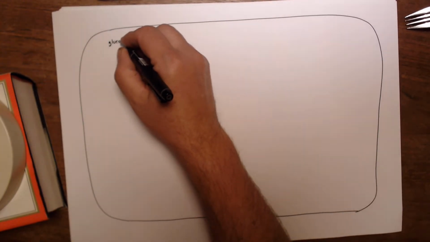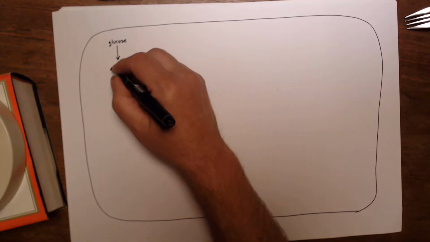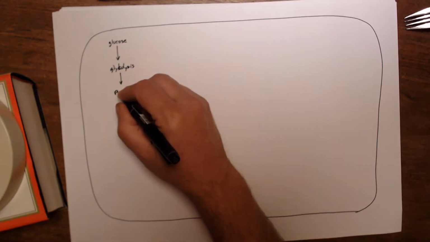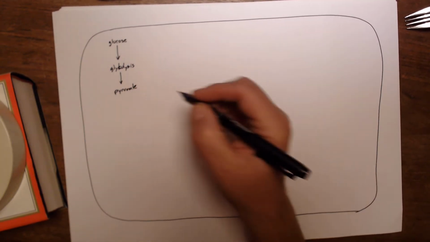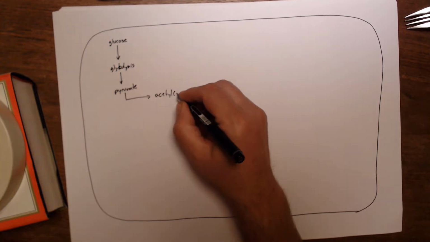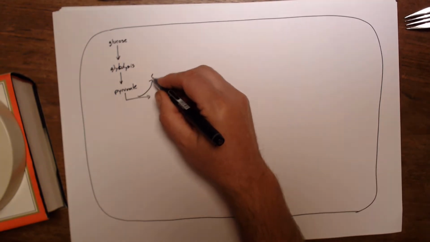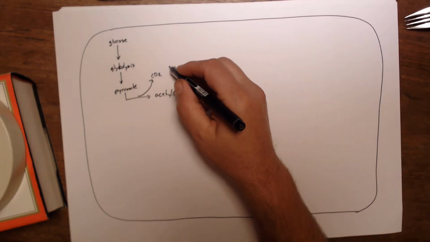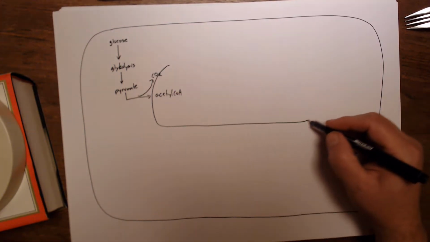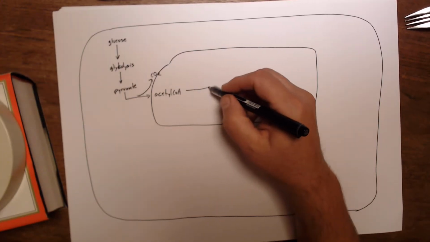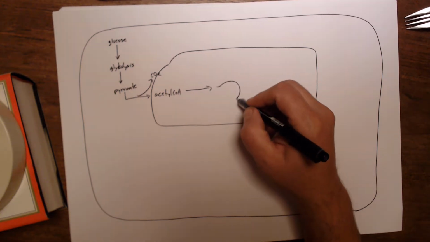glucose, and we have glycolysis, which results in pyruvate, right? And then pyruvate gets turned into acetyl coenzyme A, right? We lose a carbon dioxide. And then all of this enters into the, this part is actually occurring just as it's being transported into the mitochondria. And the acetyl coenzyme A then enters into the citric acid cycle.